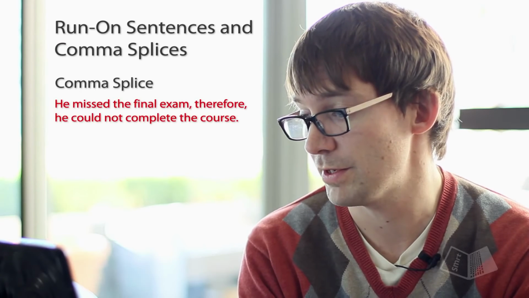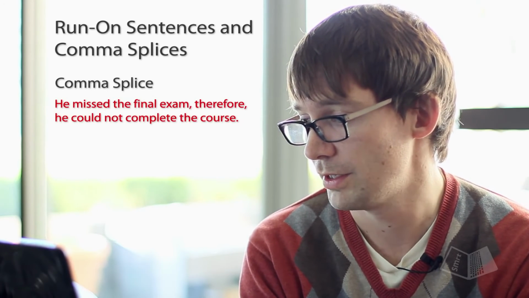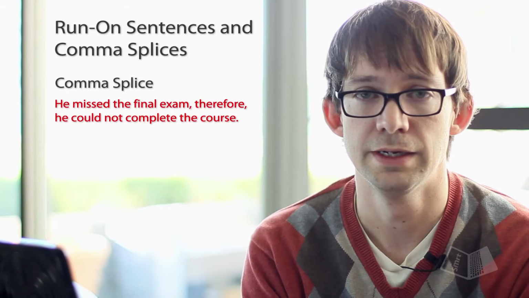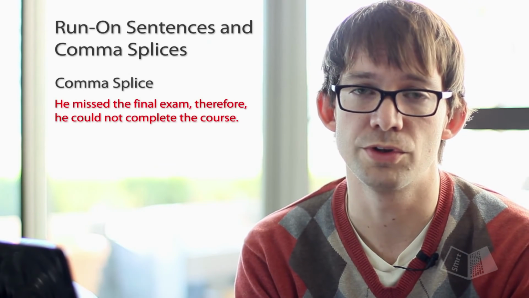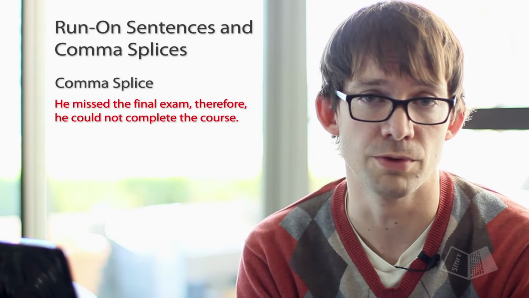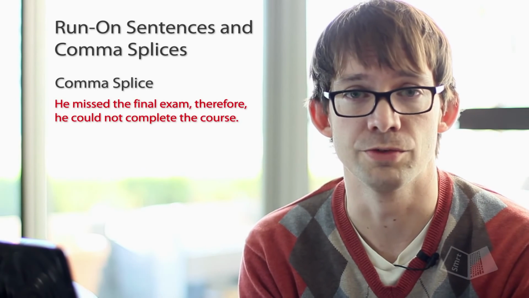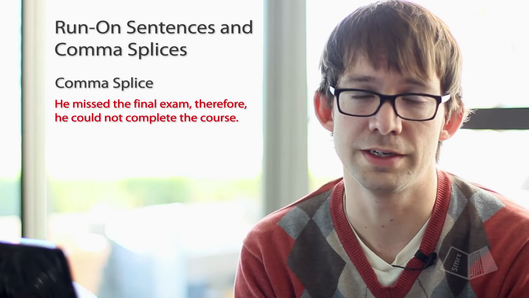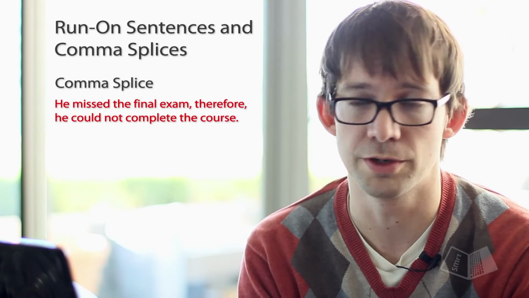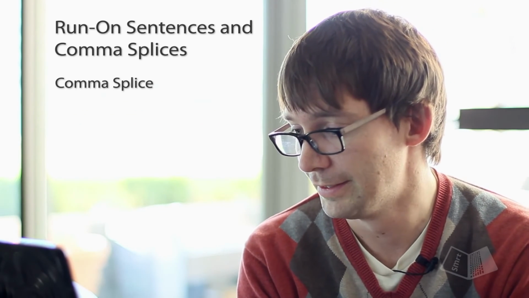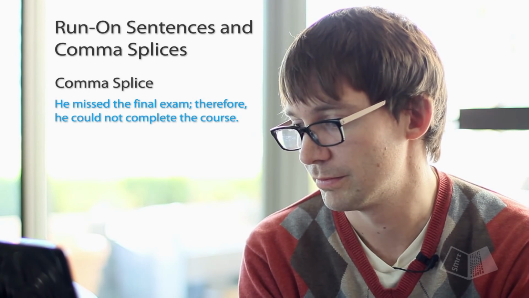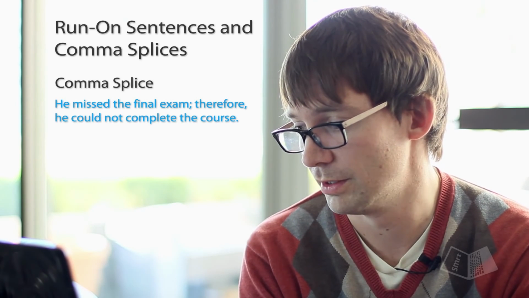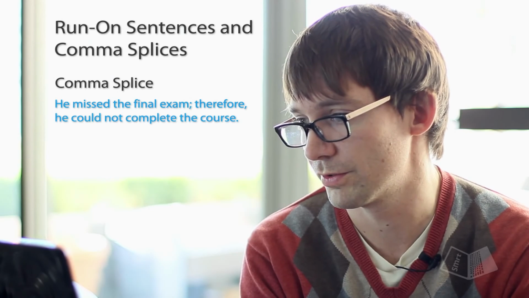He missed the final exam, therefore he could not complete the course. Now be careful when you're using a conjunctive adverb like therefore, however, as a result. If you're using that, you cannot connect the two ideas with just a comma. You have to use a semicolon, like this example. He missed the final exam; therefore he could not complete the course.